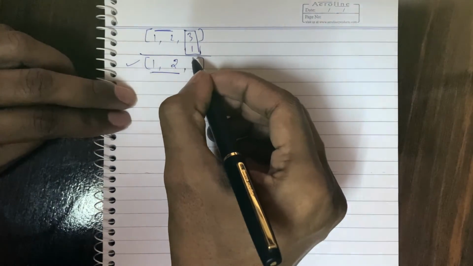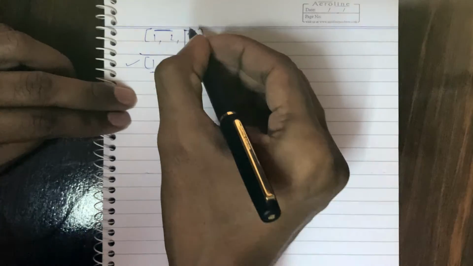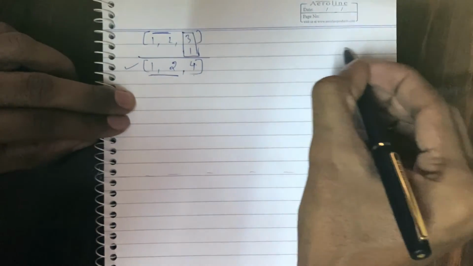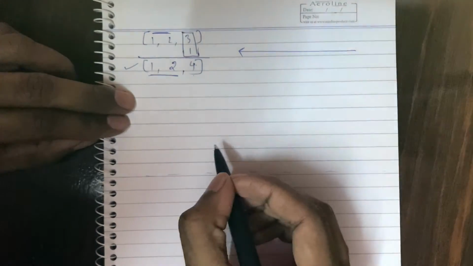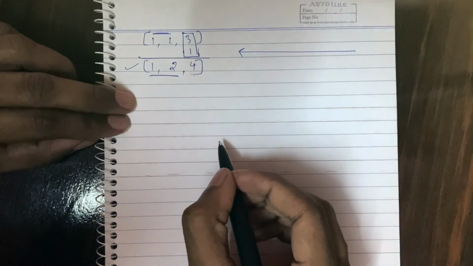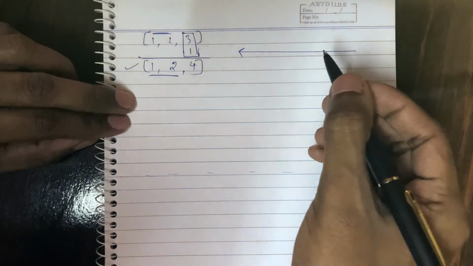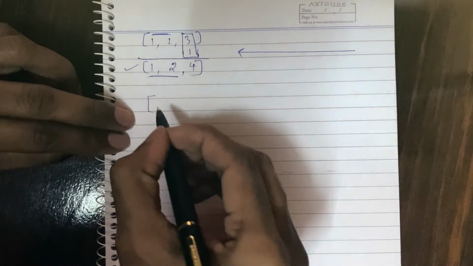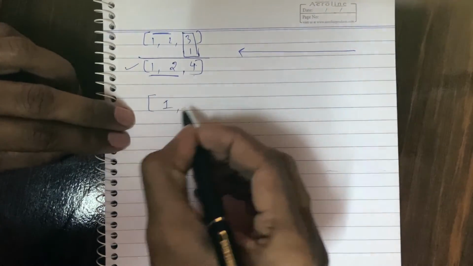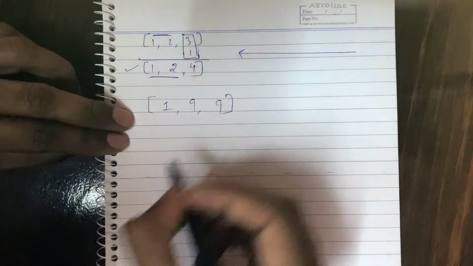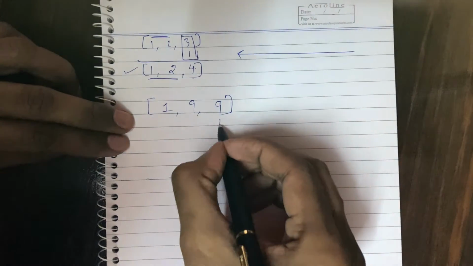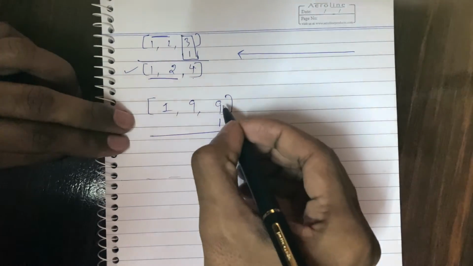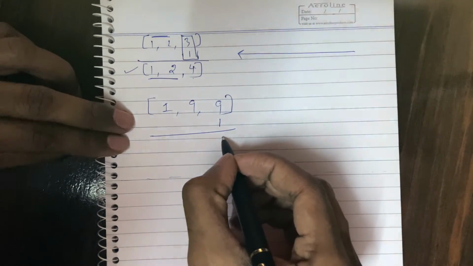So the logic would be that we'll scan from the right, and we'll keep on scanning as long as we are getting 9. Let's suppose the case 1, 9 and 9. In this case, we'll add 1, but it will generate a carry, so it will be 0.